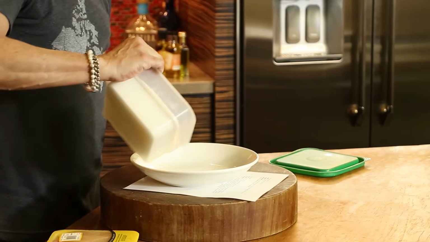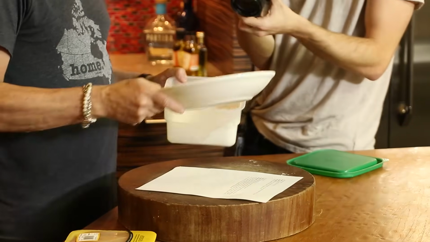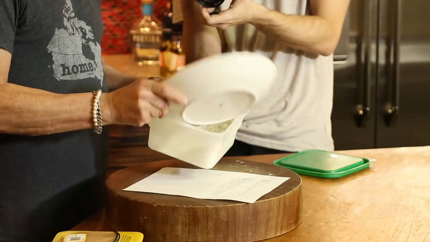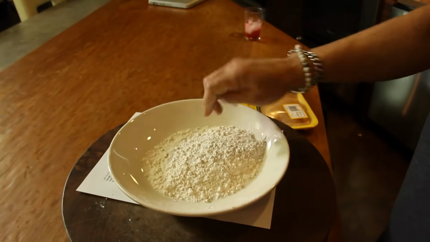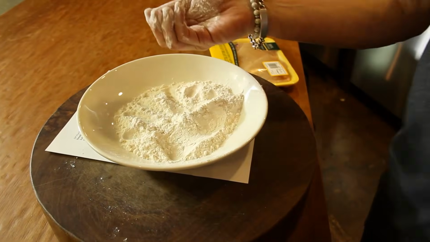It's all about the capers. Sounds good to me. Okay, oh, holy shit. Could I put more flour in here? Because I'm not doing that much. Okay, so we've got way too much flour in there.